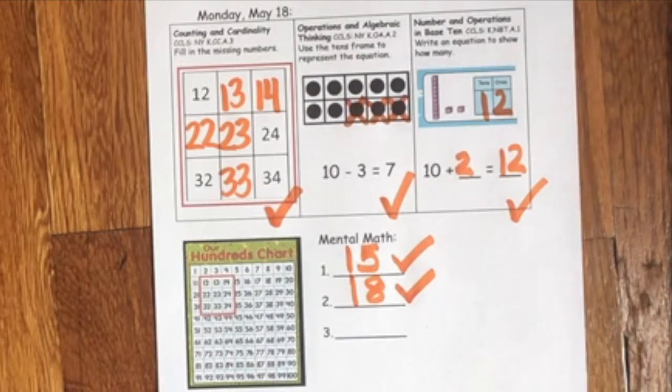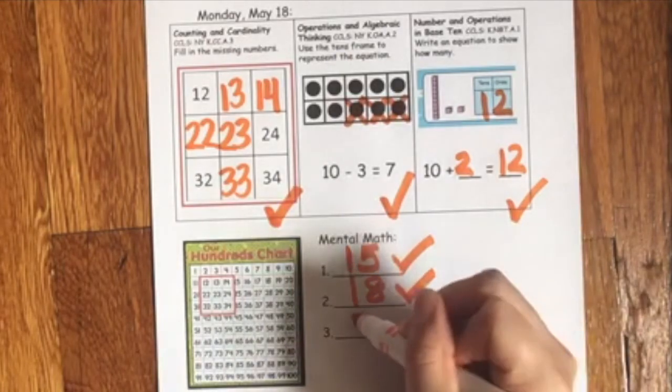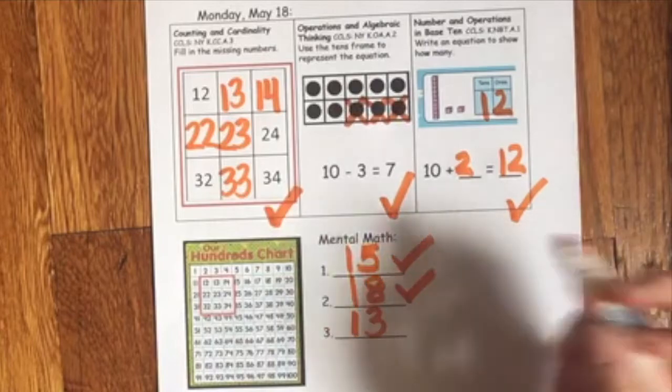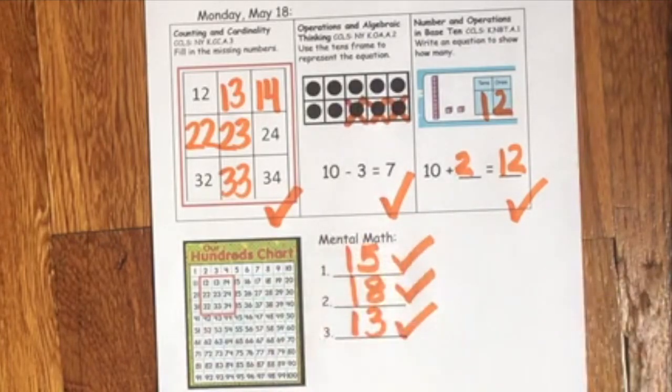Okay, and for number 3, 10 plus 3. 10 plus 3 equals 13. Okay, give yourself a check if you got that. So, if you got anything wrong in these questions, make sure you go back and fix it, and then you can give yourself a check. Great job self-assessing your work.